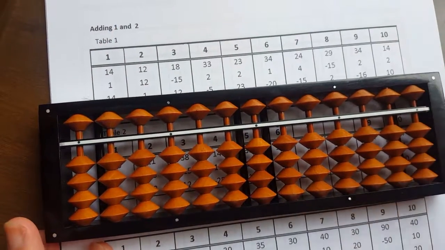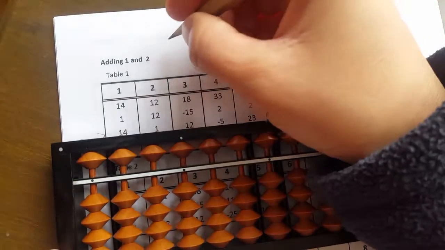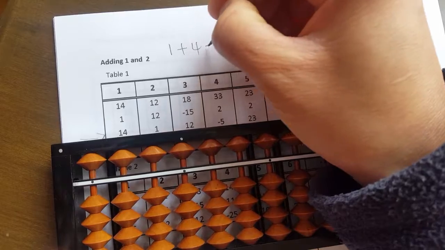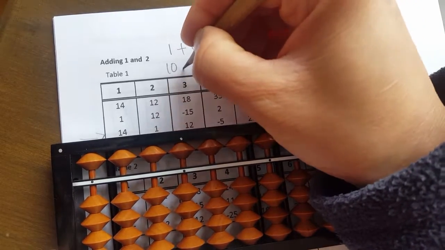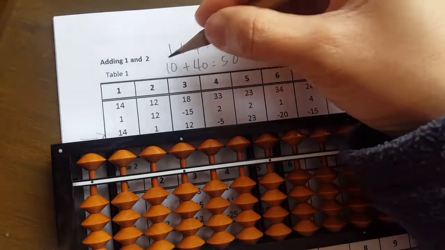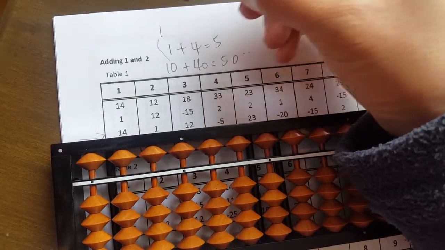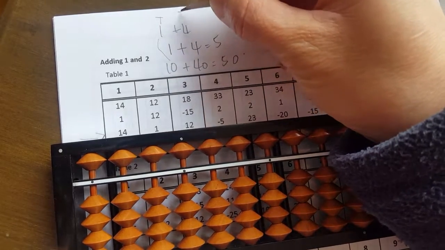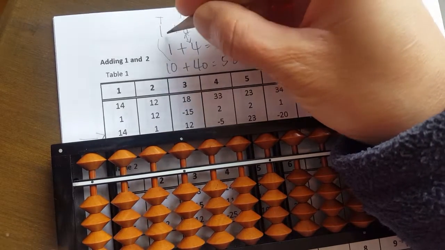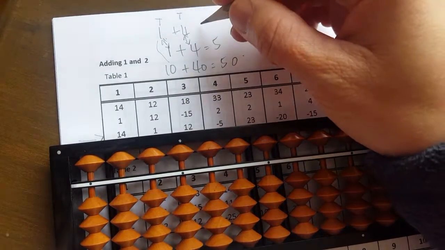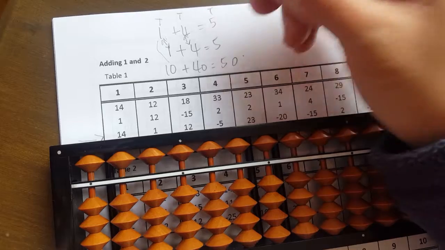The understanding of number bond 5 can be transferred to number bond 50. For example, instead of 1 and 4 makes 5, you can say 10 and 40 makes 50. Now with this understanding, we can say 10 is 1 bit of 10 on the tens rod. Add 4 bits of 10. You see the similarity between these two? Okay, makes 5 bits of 10.